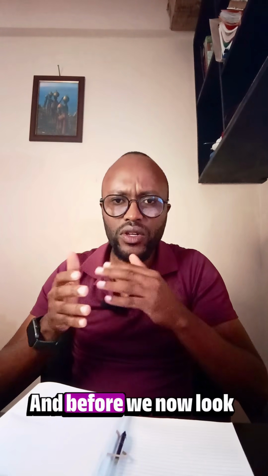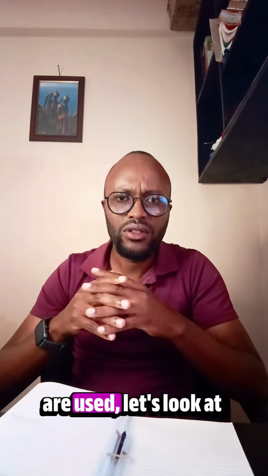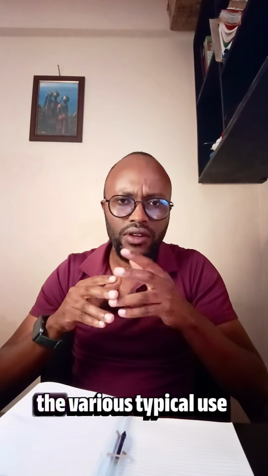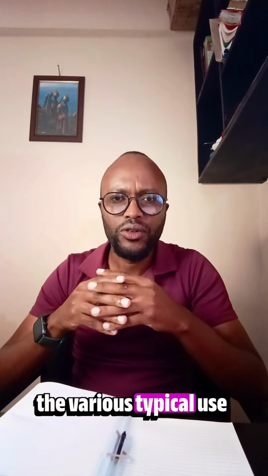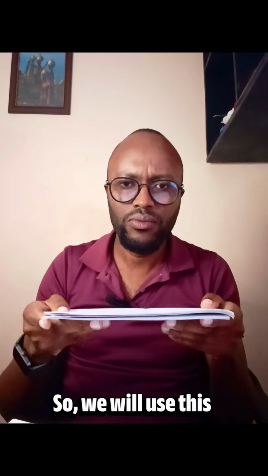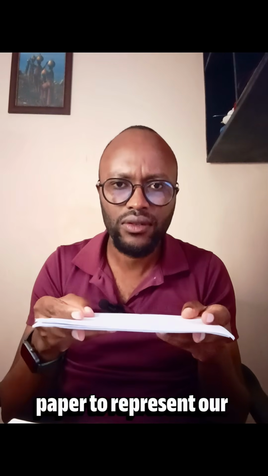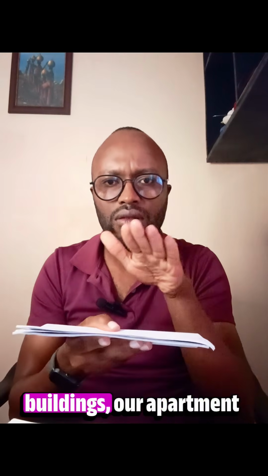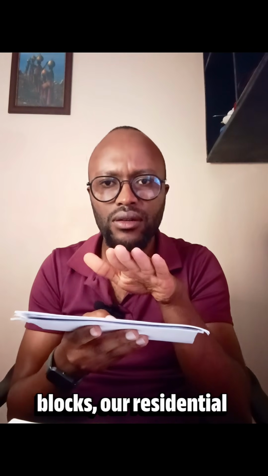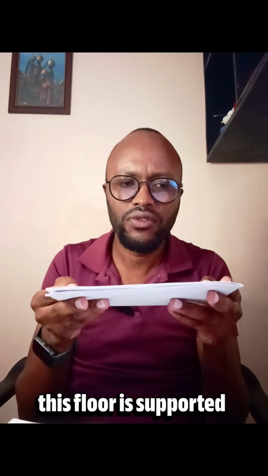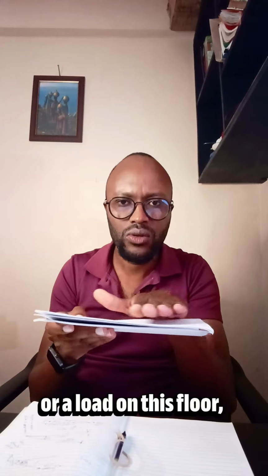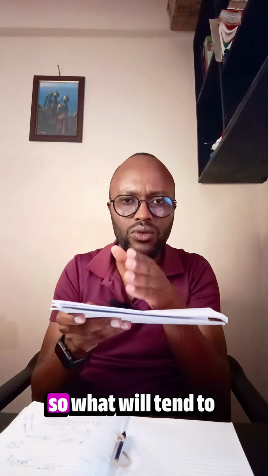And before we now look at why these materials are used, let's look at the various typical use scenarios of our structures. So we will use this paper to represent our floors. This is our office buildings, our apartment blocks, our residential buildings, and let's assume that this floor is supported at the two ends.